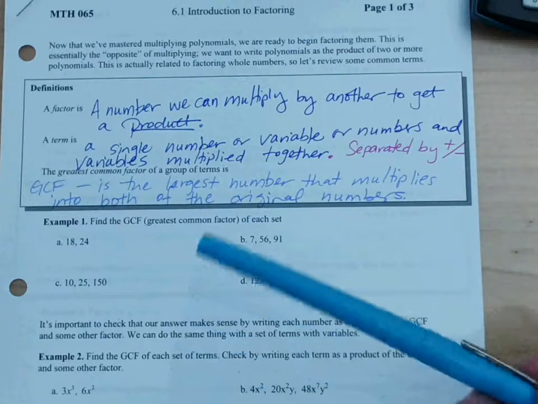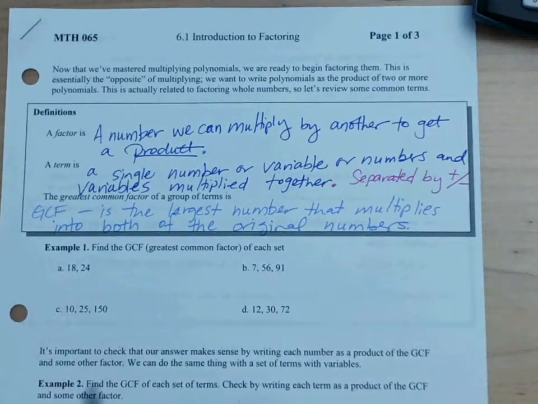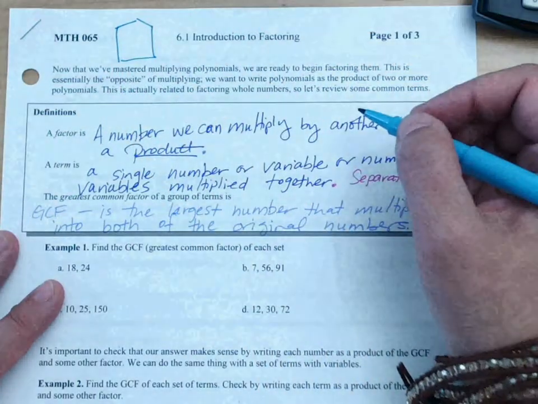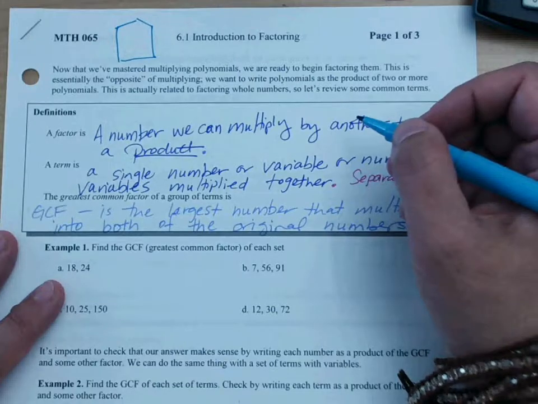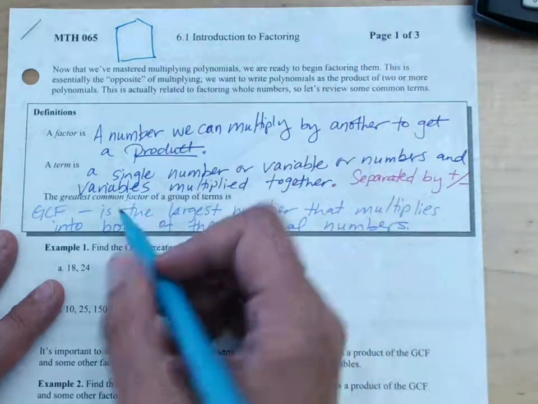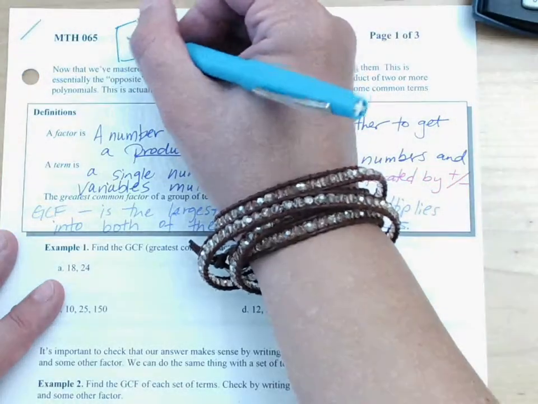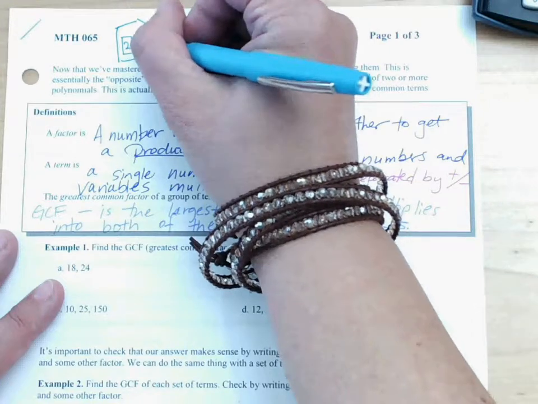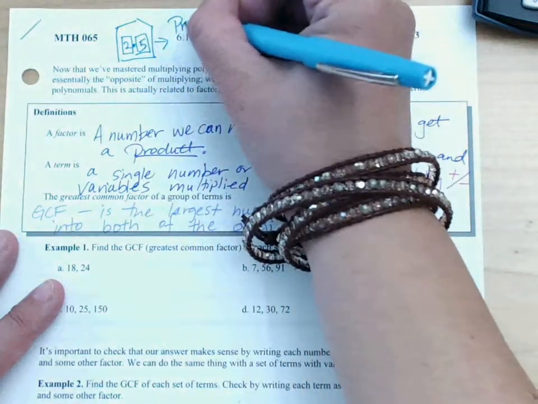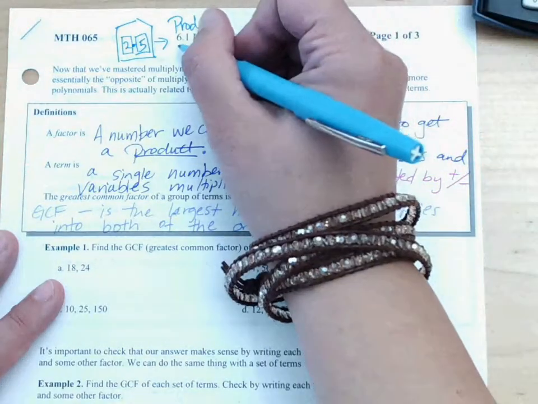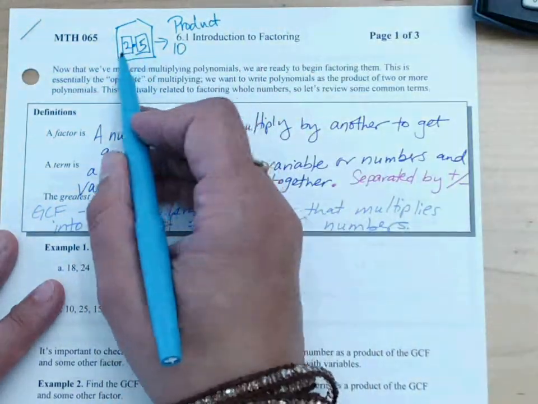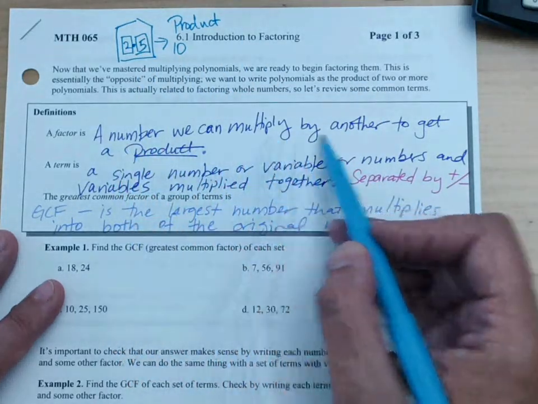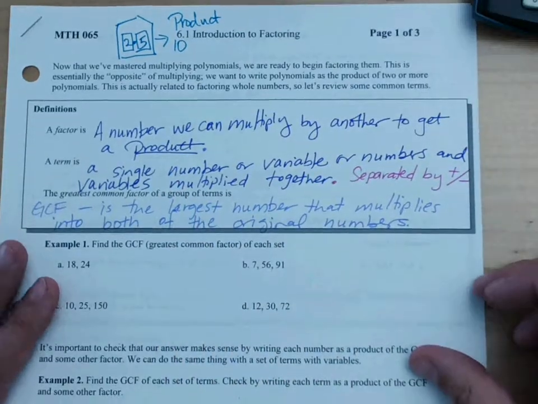The word factor, and I always use the analogy: imagine you have a factory. What comes out of a factory? Factories produce products. So if you have a factory, you have little pieces, right? You might have a 2 times a 5. Out of the factory comes a product, and the product is an answer to a multiplication. So the factors are the little pieces that happen in the factory producing a product. A number that can multiply by another to get a product. That's the definition of factor.